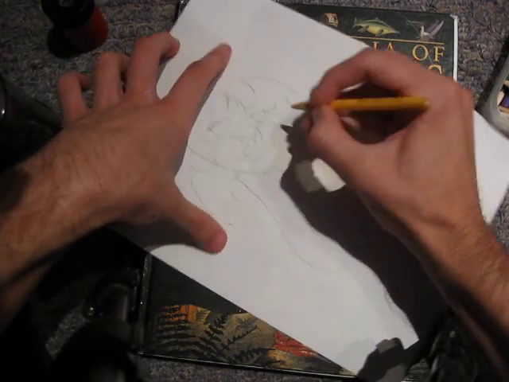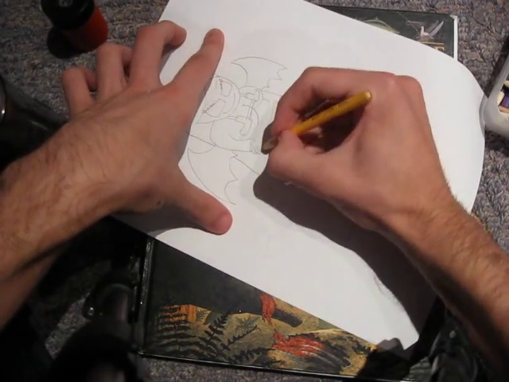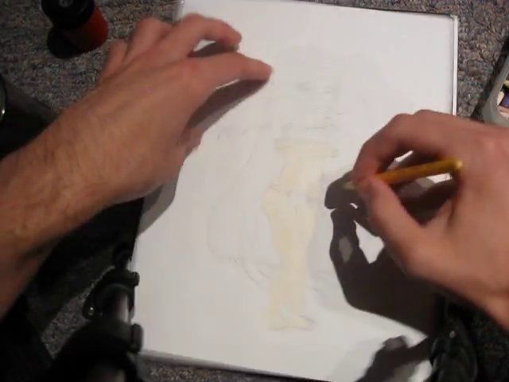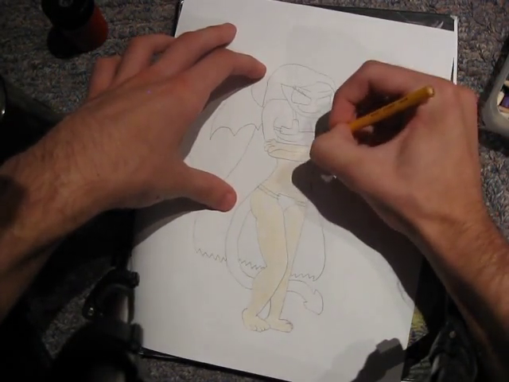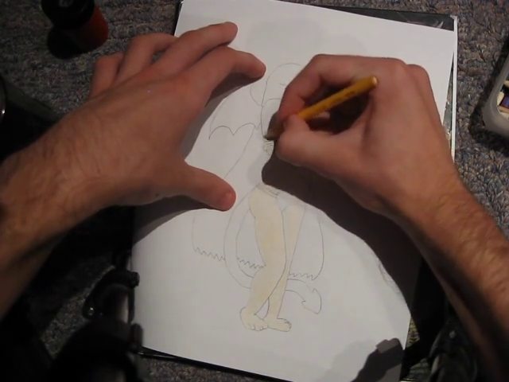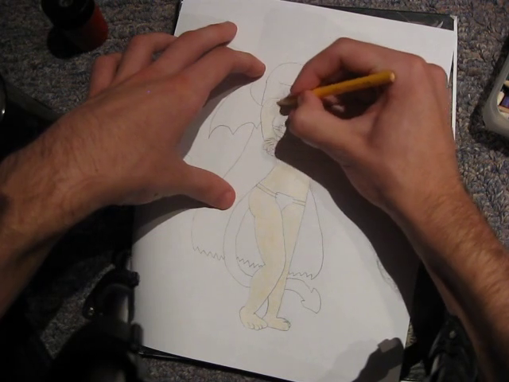So yeah, don't color her entire body with this. Color only the parts that I'm coloring. That is, if you can see us on this crappy resolution of camera video.